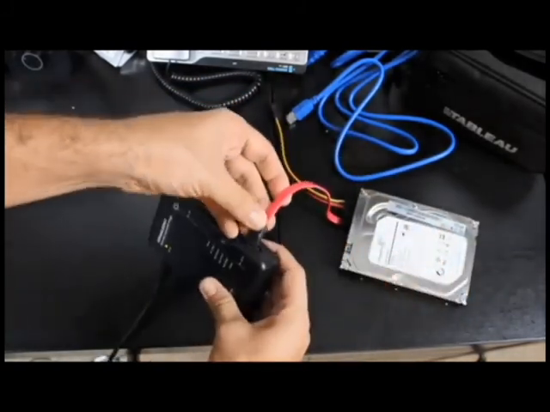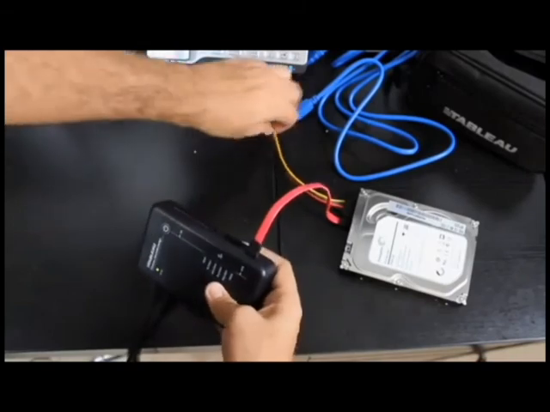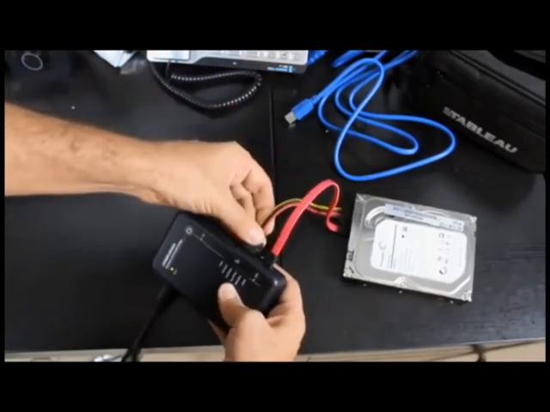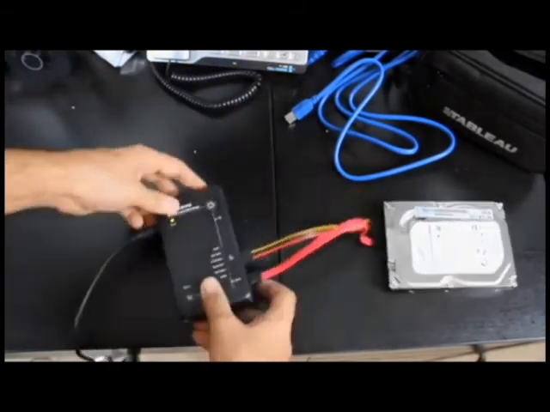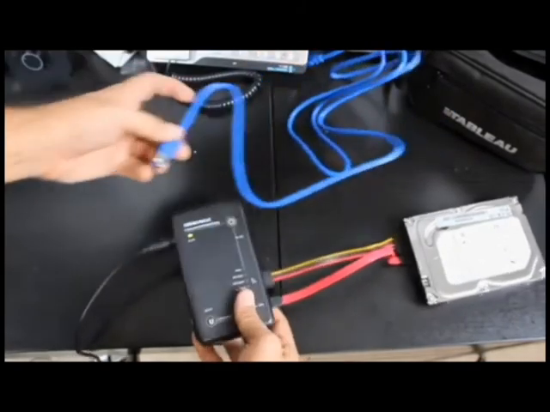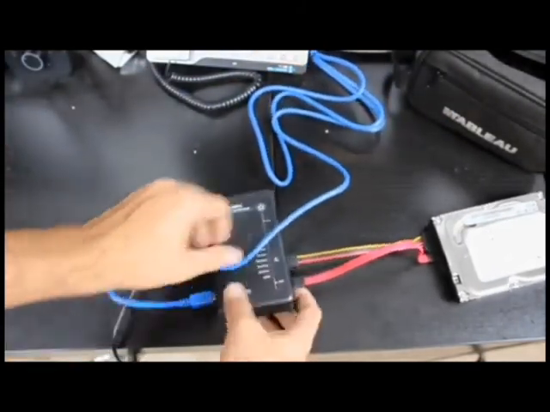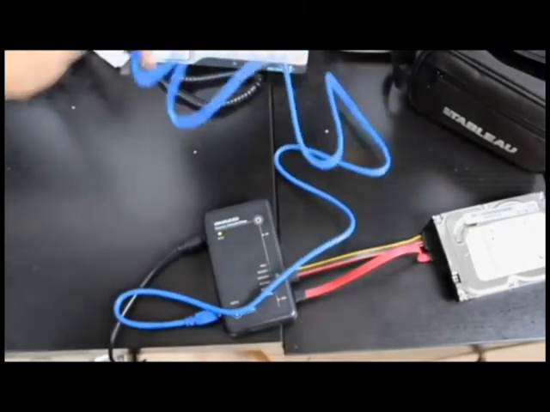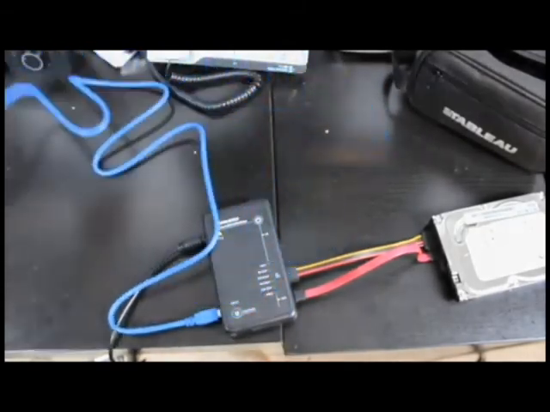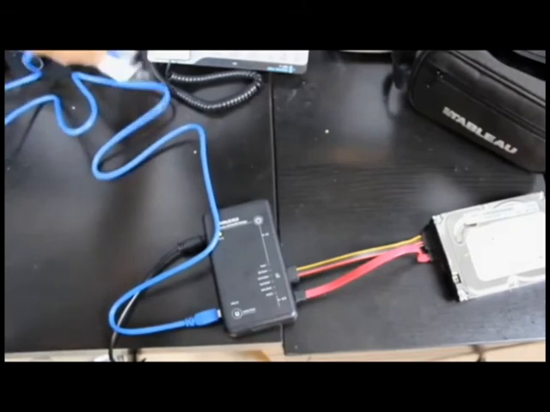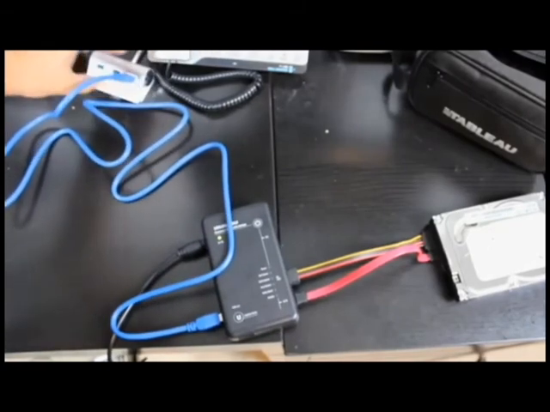Then you're going to want to connect those to your device, and then connect your USB cable. Once you have all those plugged in, you can take that USB 3.0 cable and plug it right into your computer, which I have a little dock in here.